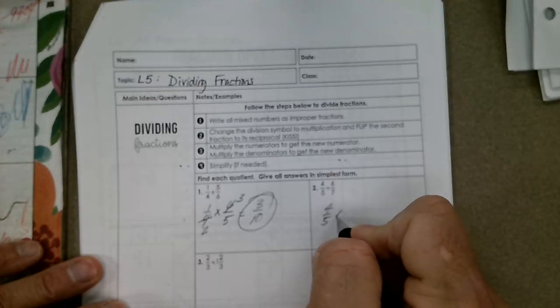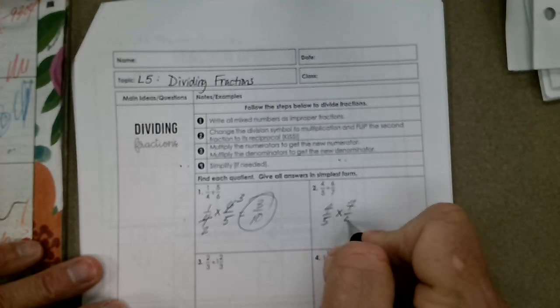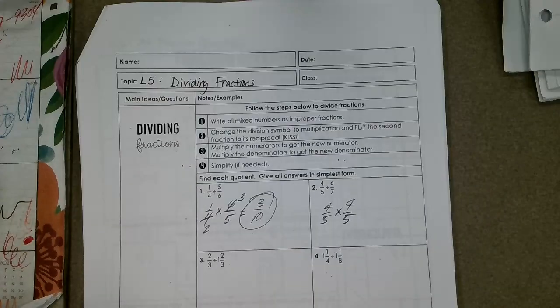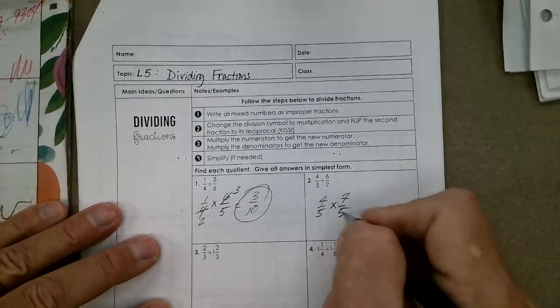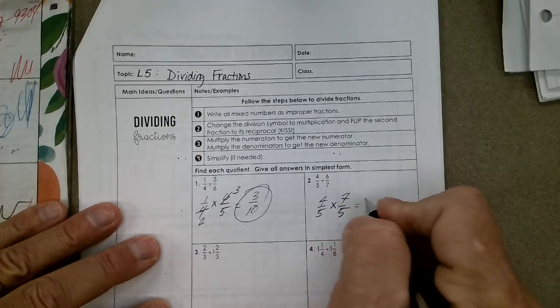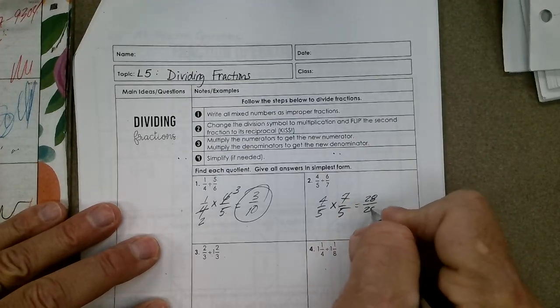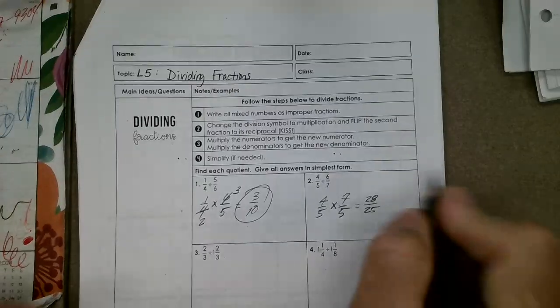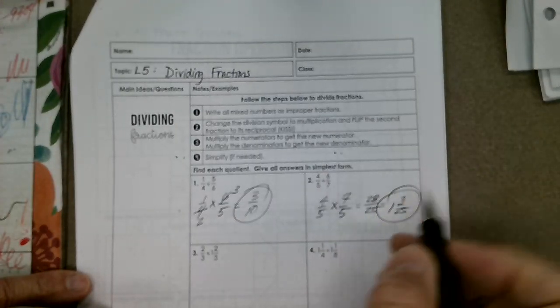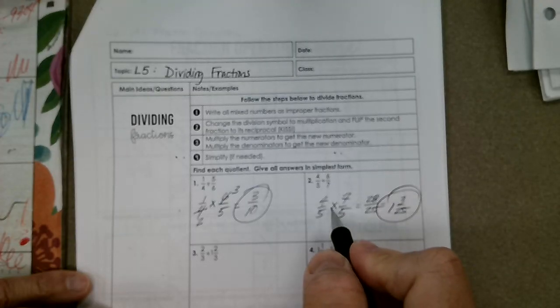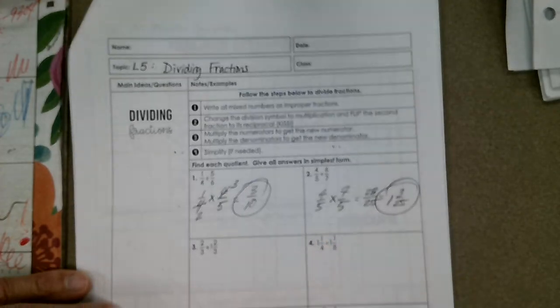4/5, keep, switch, flip. At this point, I can go ahead and do some factoring, and I'm looking for a top to bottom combination, and I really don't see any, so it's going to be 28 over 25, okay? And that's going to simplify down to 1 3/25. So again, keep, switch, flip, and we continue on to number 3.